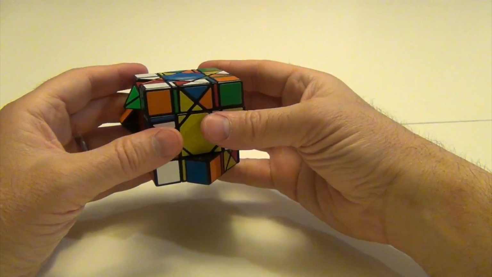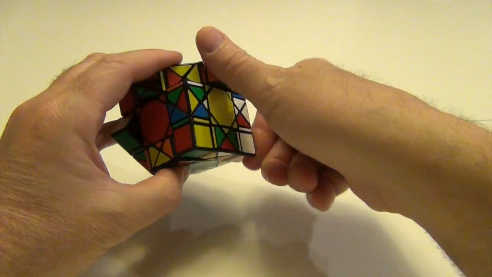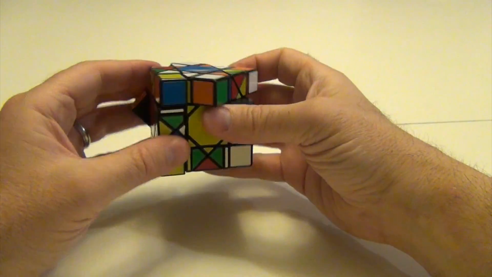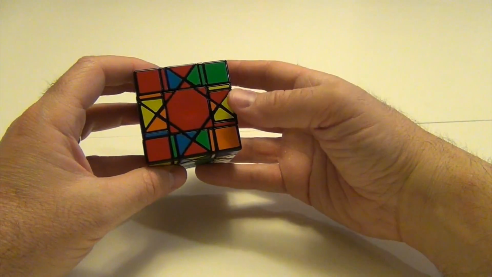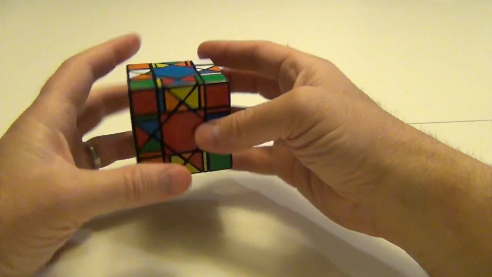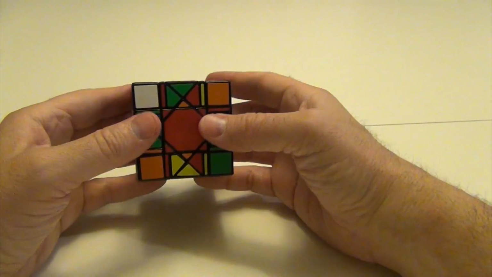Turn over here. Turn back. And I believe we have one more. Got to be around here somewhere, right here. And again, the equivalency makes this part really easy.